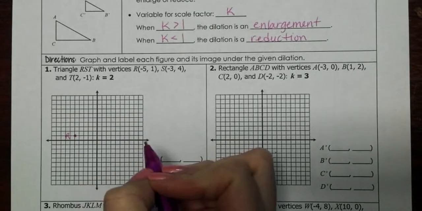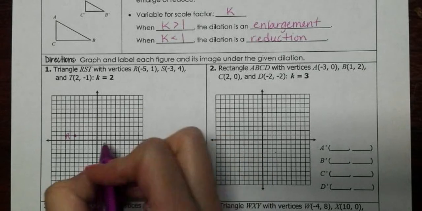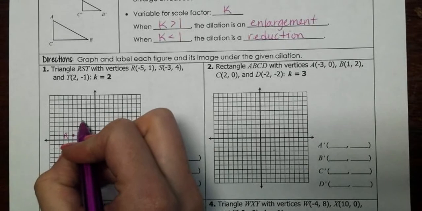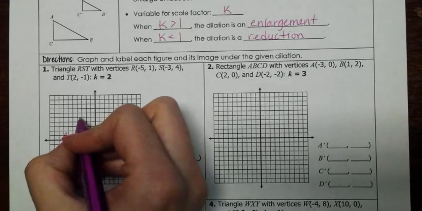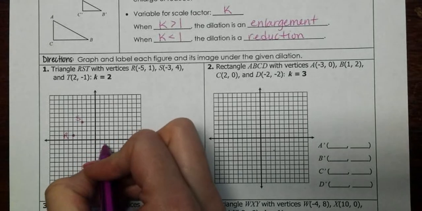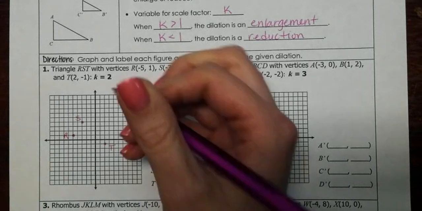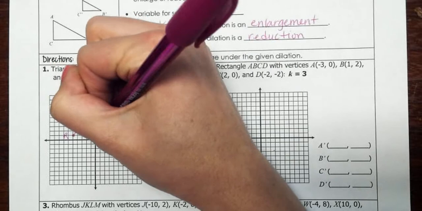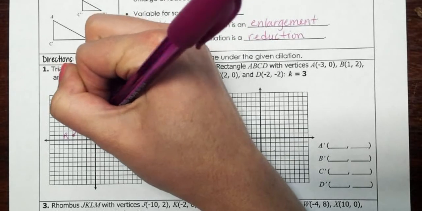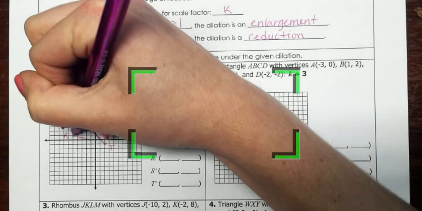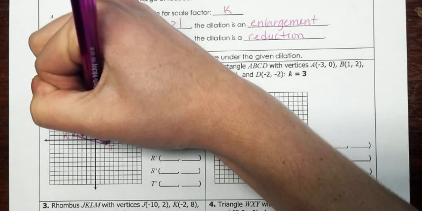For S, I'm going to go to the left 3, and I'm going to go up 4. I'm going to label that S. And then for T, I'm going to go to the right 2 and down 1. Label it T. Then, just to the best of my ability, I am going to connect those points. You can use a ruler if you want to. My lines aren't perfect, but they'll work.